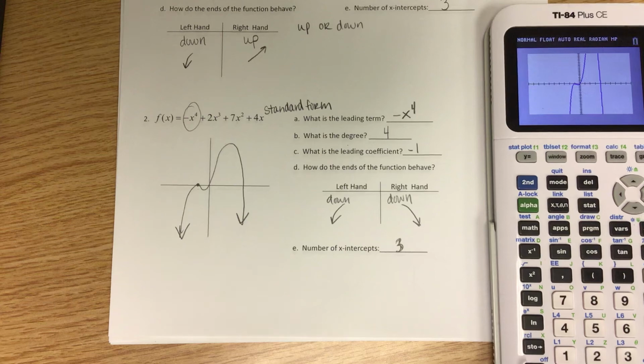I'd like you to finish the rest of the functions that you have, and then I would like you to try to answer some of the summary questions to see if you can develop some of the trends that are developing as you go through this.